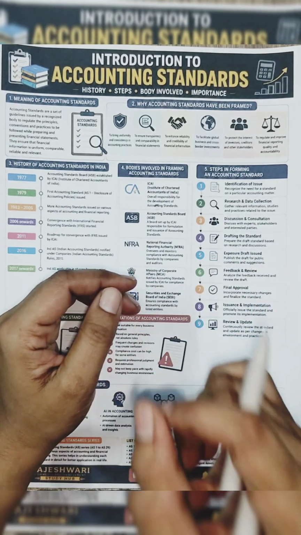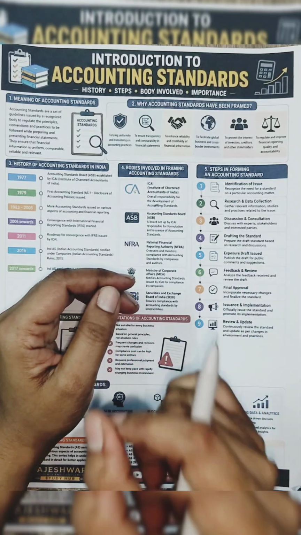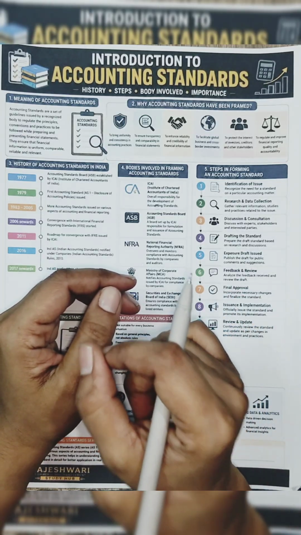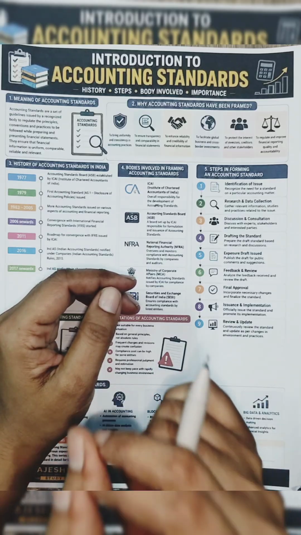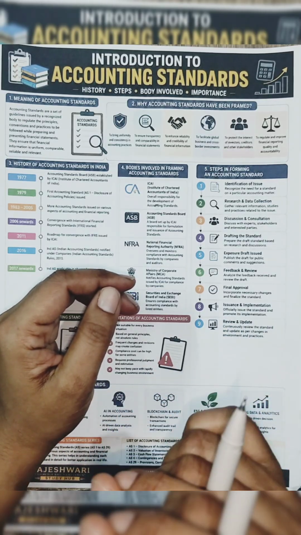Why? Because this ensures the financial information provided is uniform, comparable, reliable, and relevant.